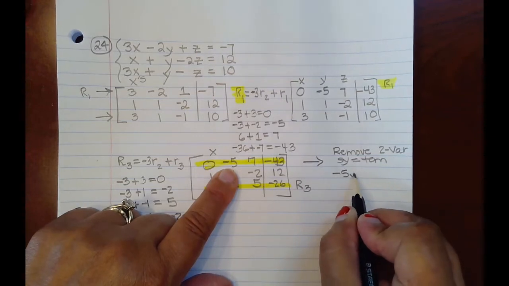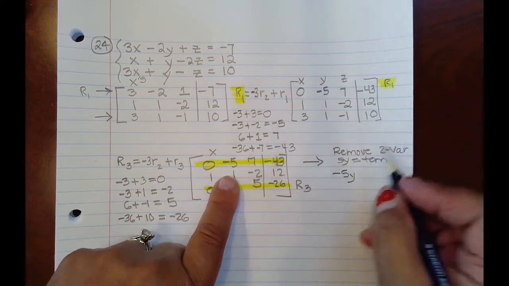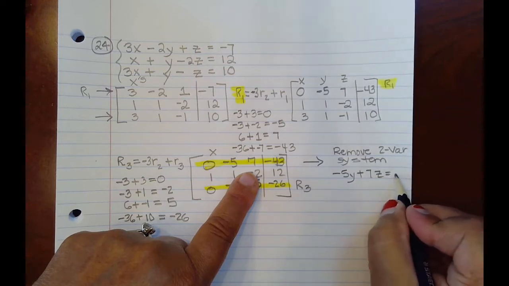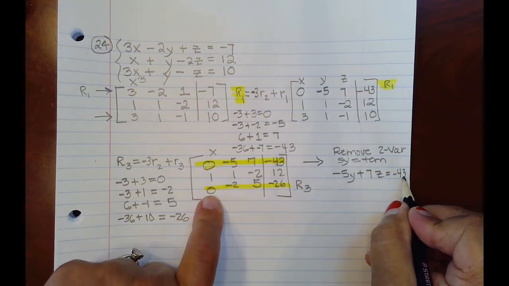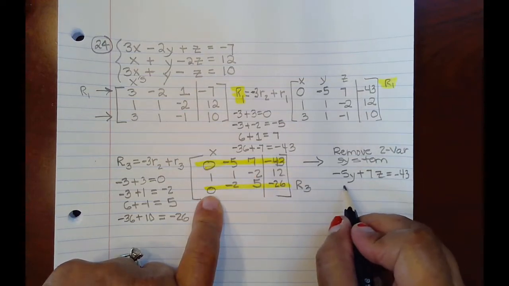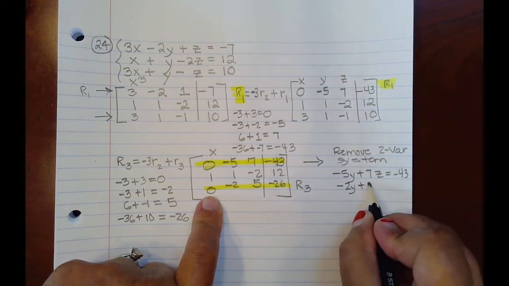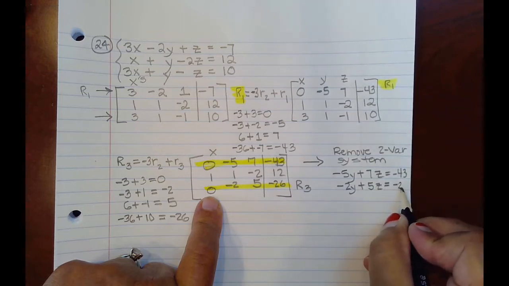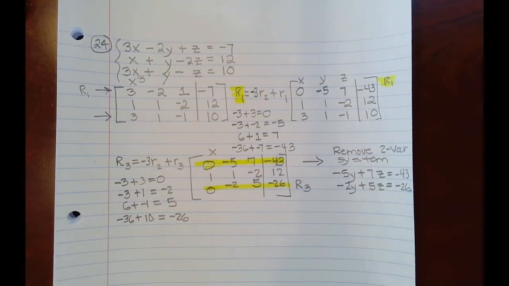-5y, that's the y column, because this is the x column, this is y, this is z. I don't have any room to write that up there. So -5y plus 7z is equal to -43. And then the one down here in equation 3, that would be -2y plus 5z is equal to -26.